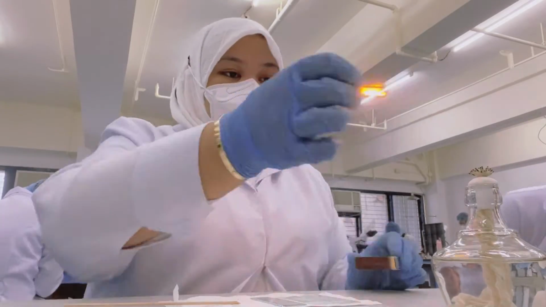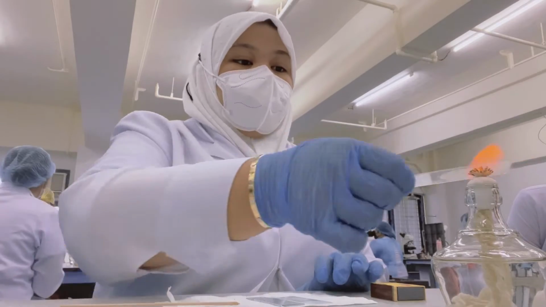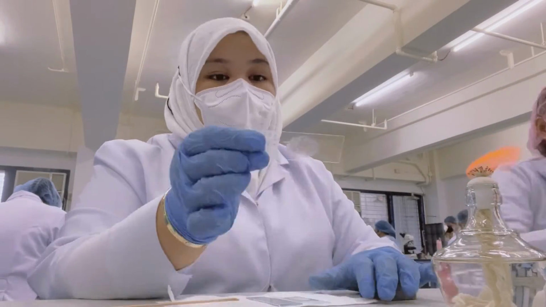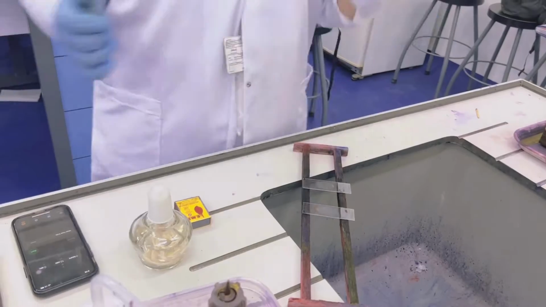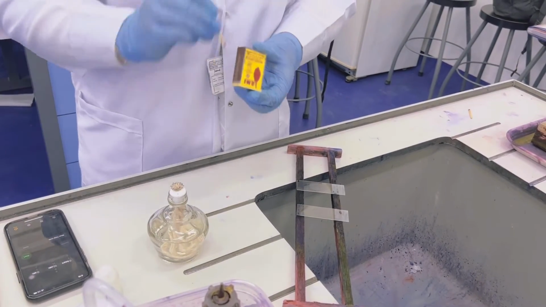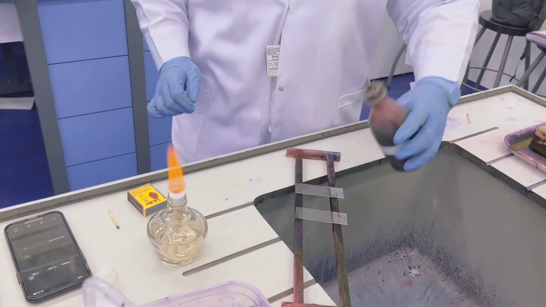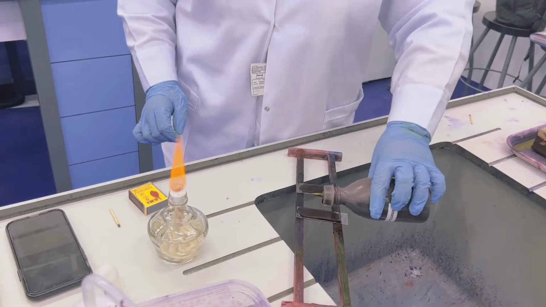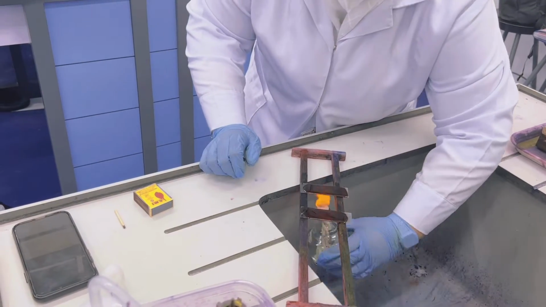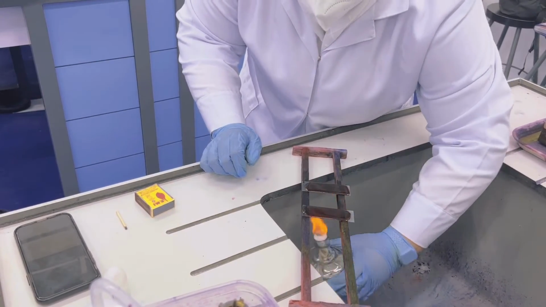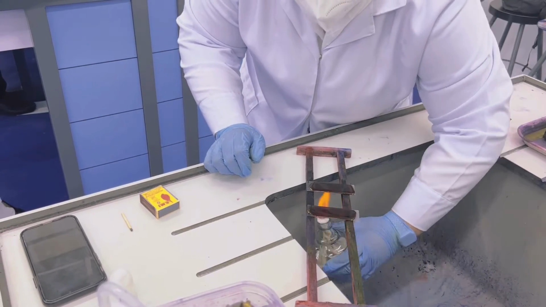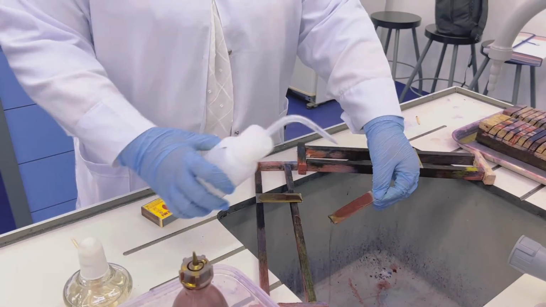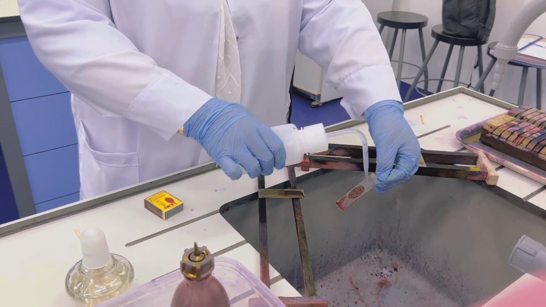After air drying, do the heat fixing by passing the opposite side of the slide through the flame 2 to 3 times. Now for the staining. First is to flood the slide with carbol fuchsin. Second, heat the slide until the steam is visible. Then set the timer for 10 minutes. After 10 minutes, wash the slide with distilled water.